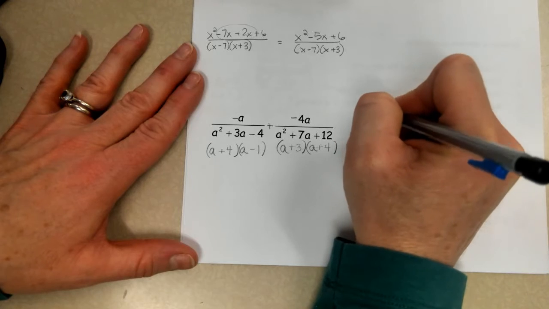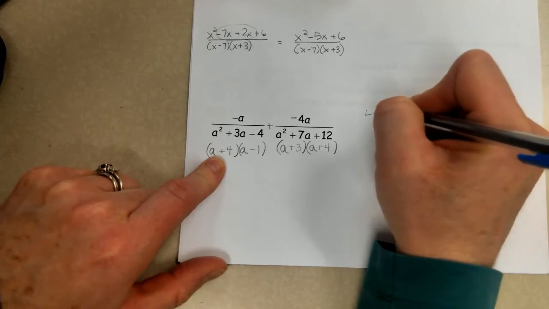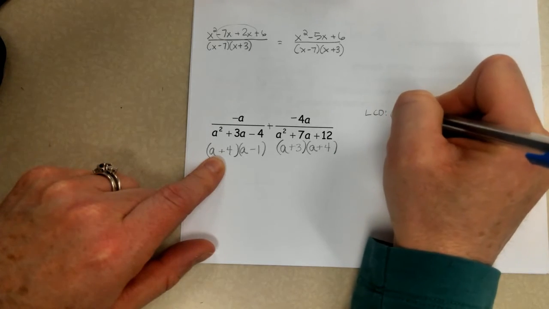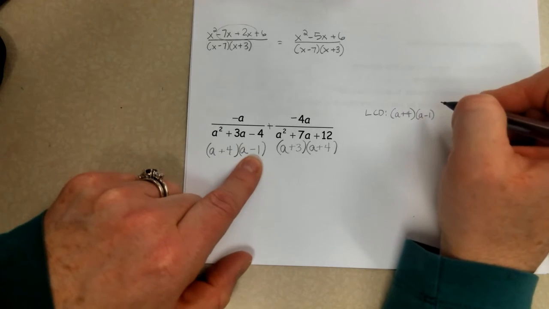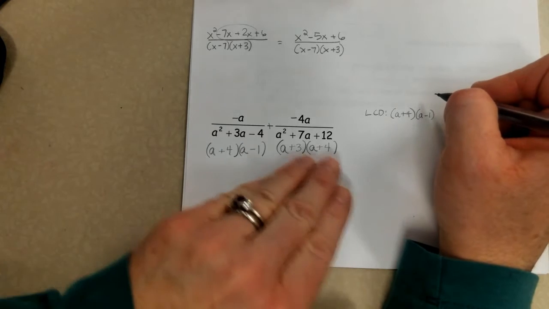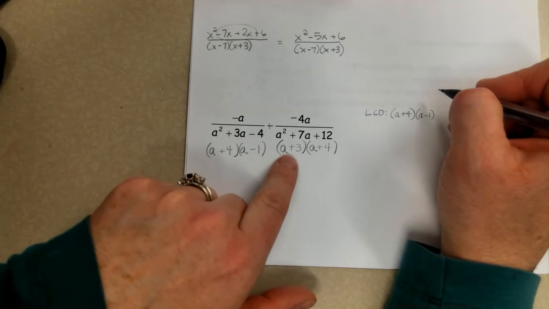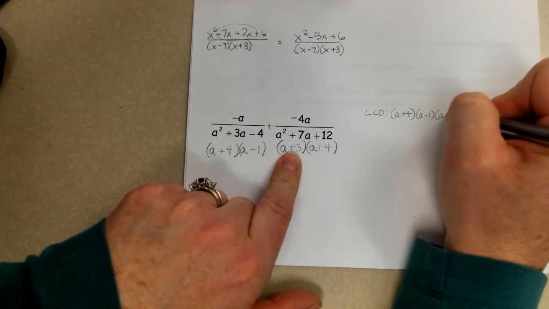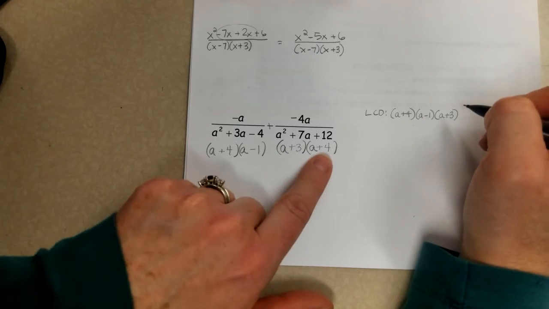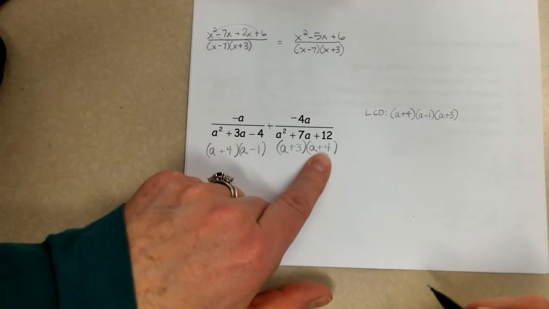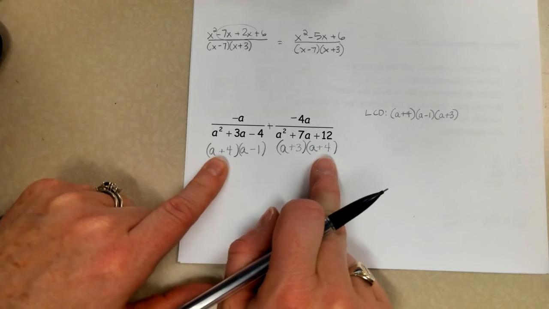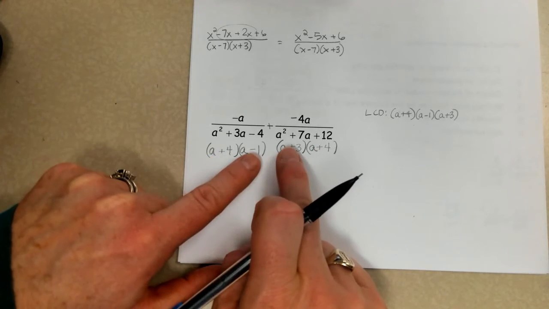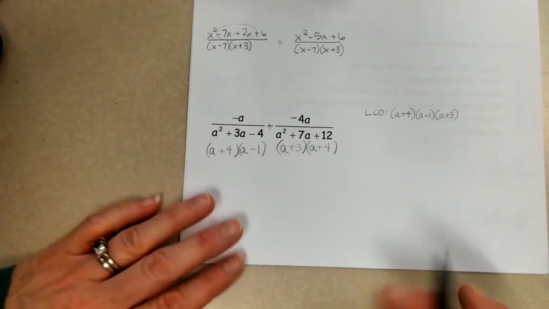Okay, so for common denominator, I'm going to need one of these a plus 4s and one of these a minus 1s to make this first denominator. Over here, a plus 3, that's different, so I'm going to need one of those. And a plus 4, oh wait, I already have that. I don't need an extra one. So they both already have one of the Legos they need. We just have to make these ones match up.